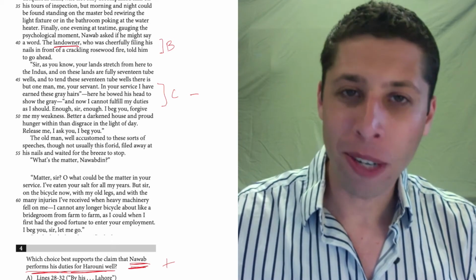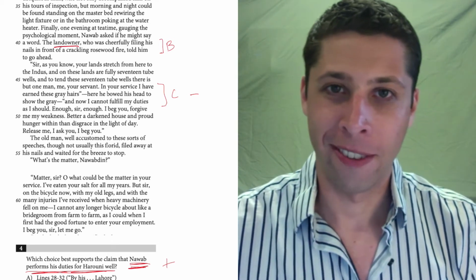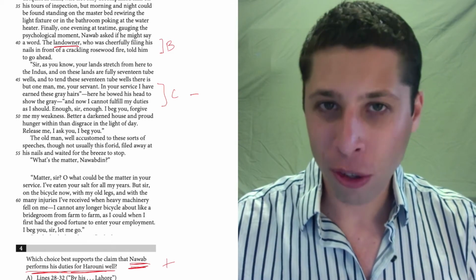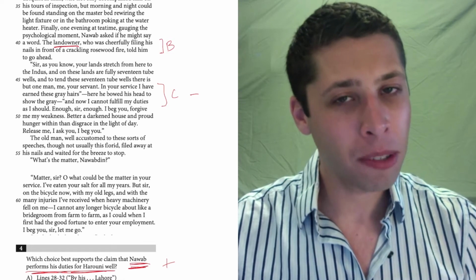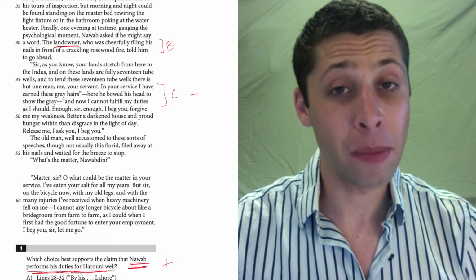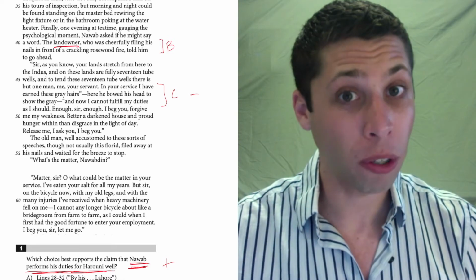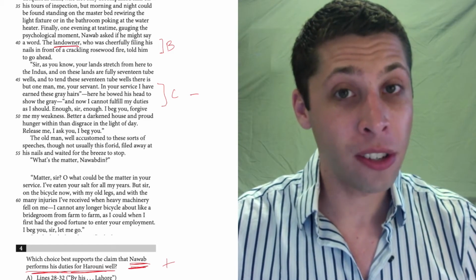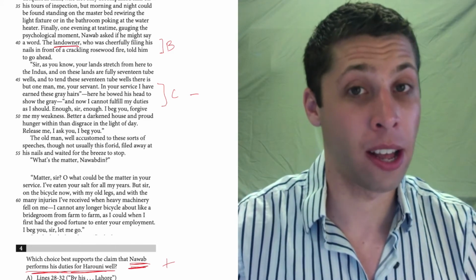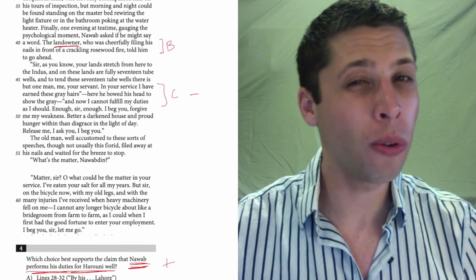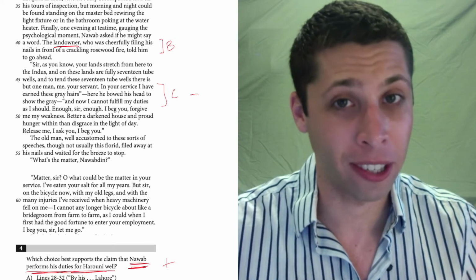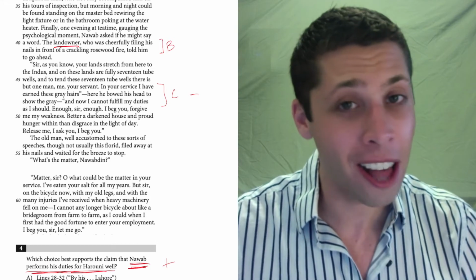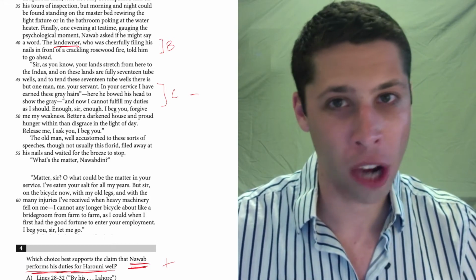But that's not what it says. That's what you are saying, right? The lines do not say that. And this is really important. The lines themselves for these kinds of questions need to be evidence of whatever we're looking for. This is you kind of interpreting the lines and using your own feelings about them to put something there that's not actually said. It does not say in these lines that he is good at his job.